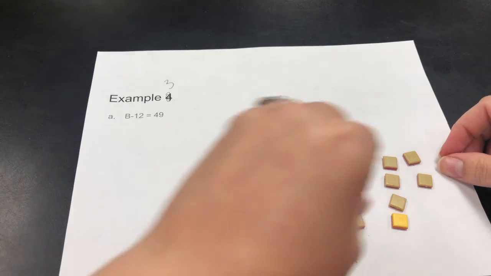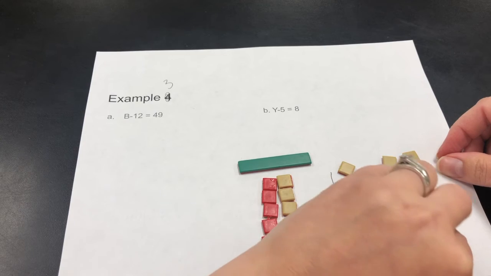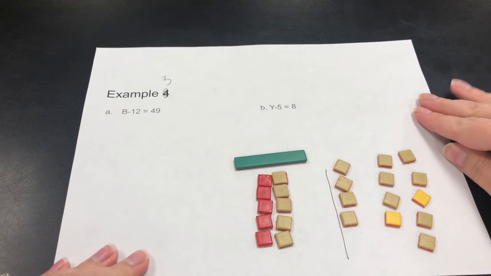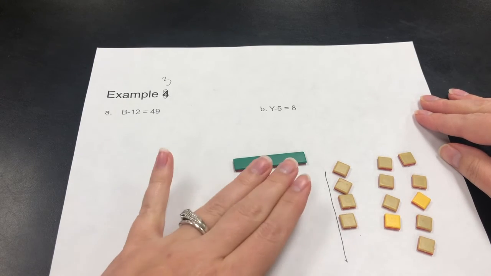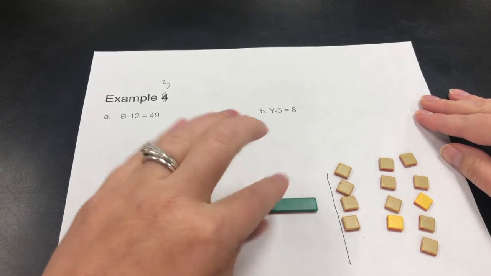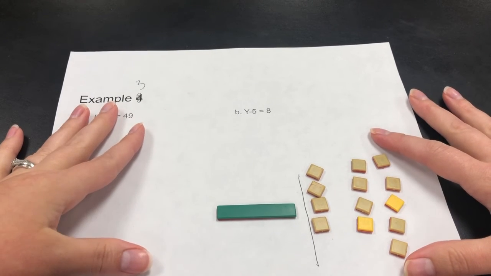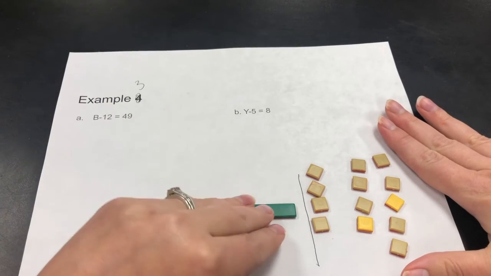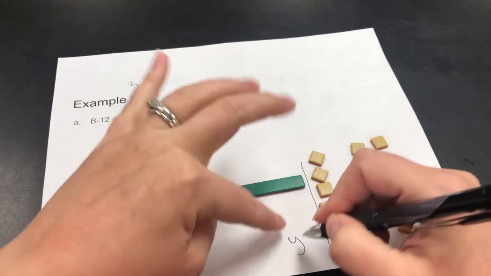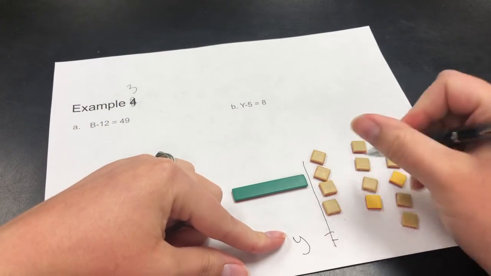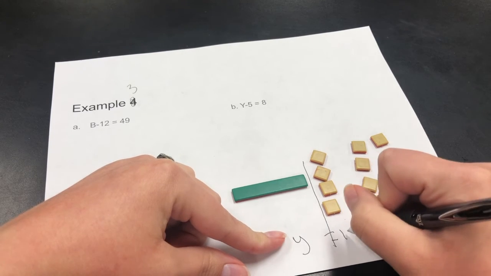1, 2, 3, 4, 5. So now let's remove our 0 pairs. So now I'm just left with my variable. On this side, I didn't have any 0 pairs, and that is okay. So now I have y, because my variable was y, equals 1, 2, 3, 4, 5, 6, 7, 8, 9, 10, 11, 12, 13.